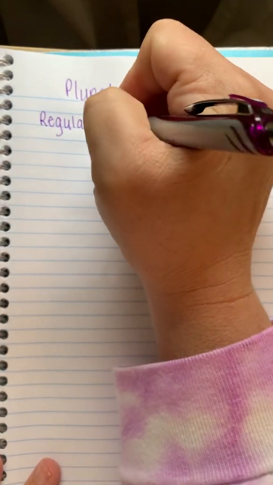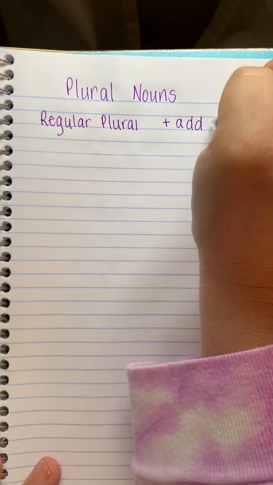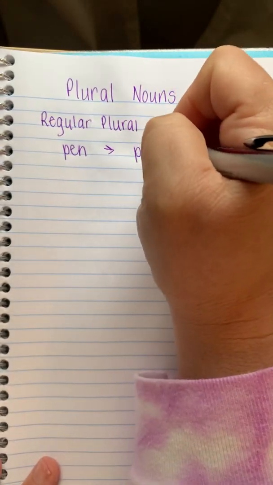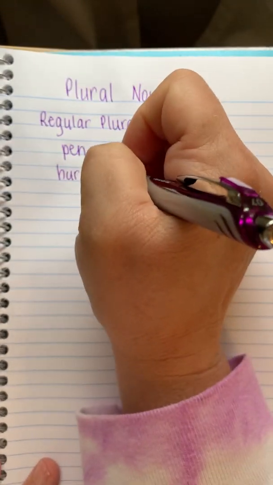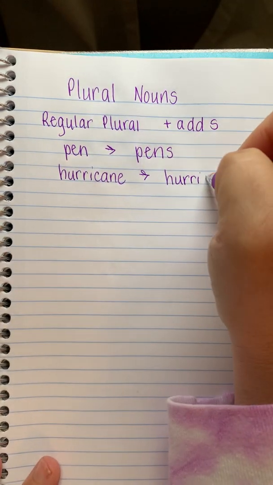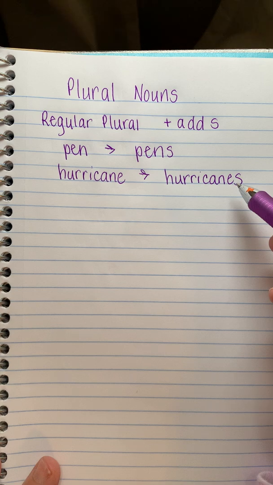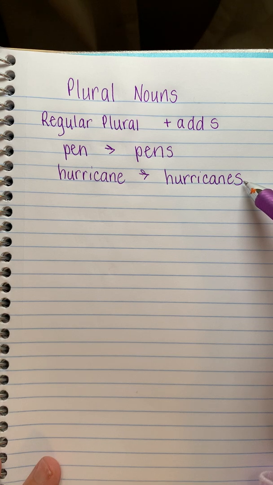typically you just add an S. We add S. So for a word like pen, it becomes pens, just an S. For a word like hurricane, it becomes hurricanes. There are 2 hurricanes out in the Atlantic Ocean. One thing I want to caution you is these do not have apostrophes because apostrophes show ownership. They are only used when you're saying it belongs to someone. Adding an S just means there's more than one.